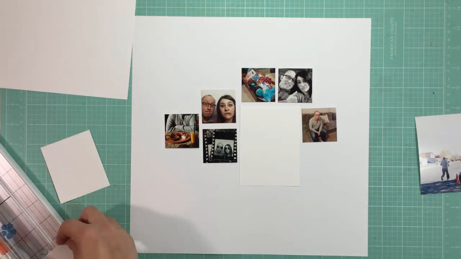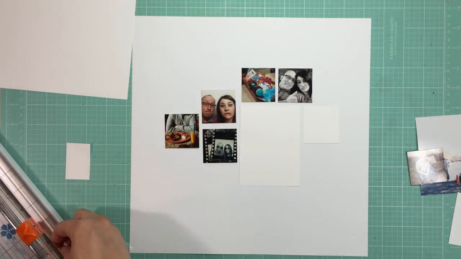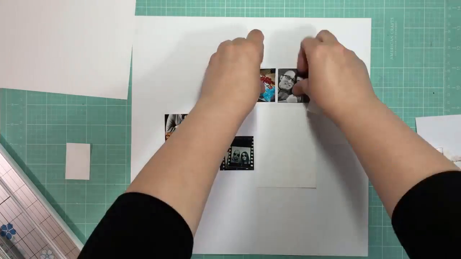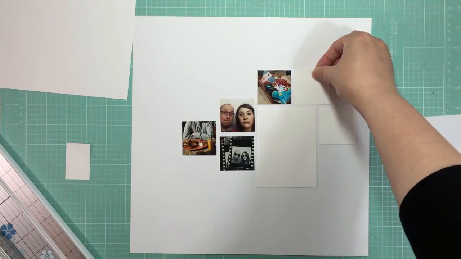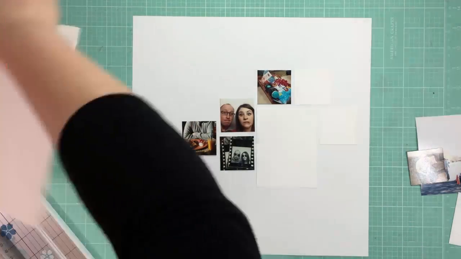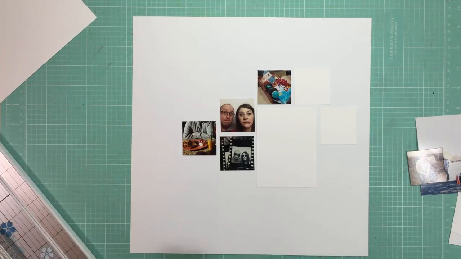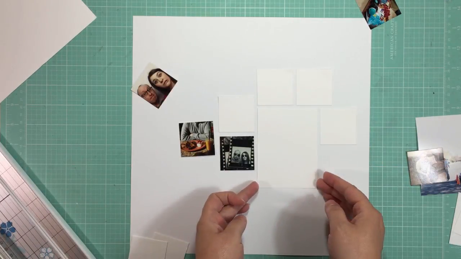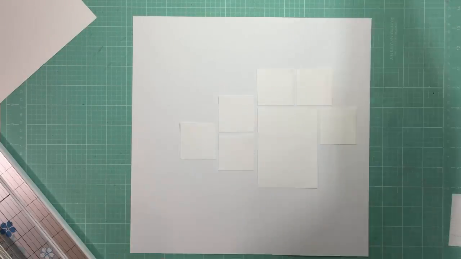So I'm applying these photos into a grid, and what I want to do is mist on the background, but I want the photos to have a white border around them. So I'm creating a mask using some cardstock for each of the photos, and I cut them slightly larger than the photos. The photos are 2 by 2, and the larger one is a 3 by 4. I'm arranging the masks on the layout how I want them to go.